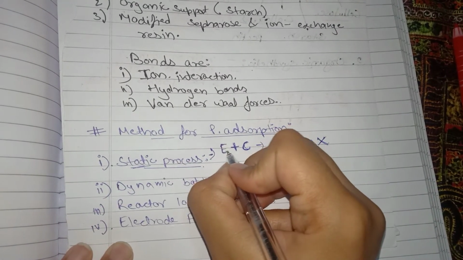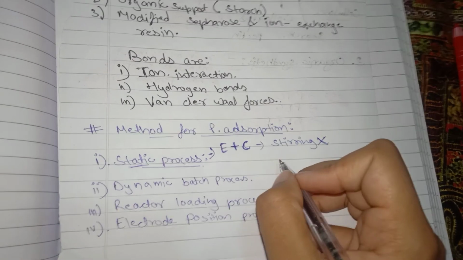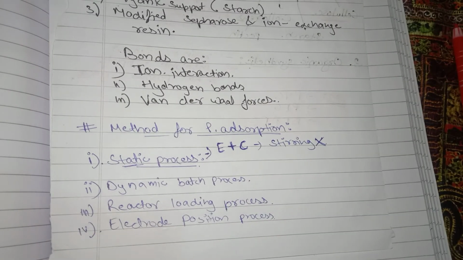So static process is the process in which we allow the enzyme solution and the solution in which carrier is present to come in contact, but we don't need to stir the solution. That is why its name is static process.